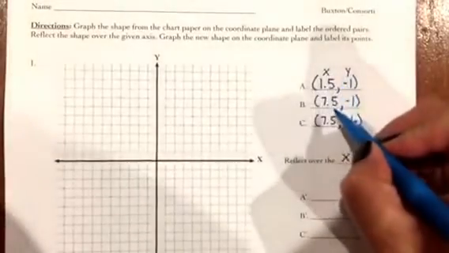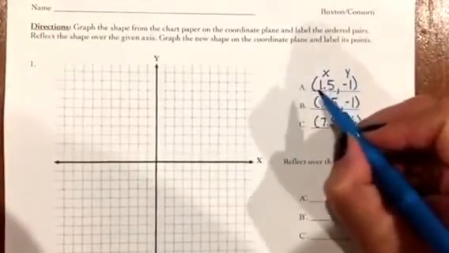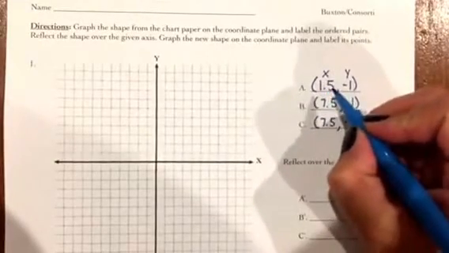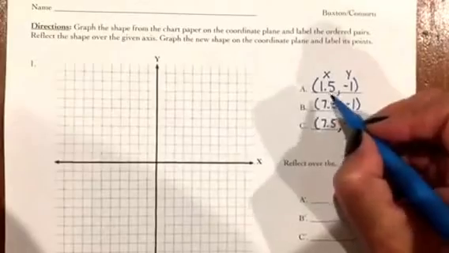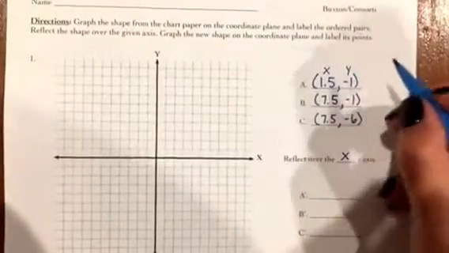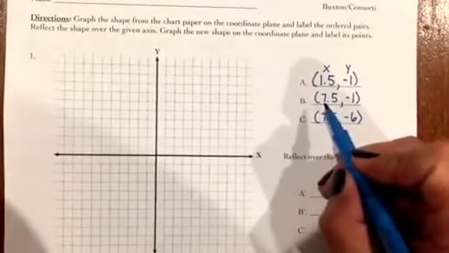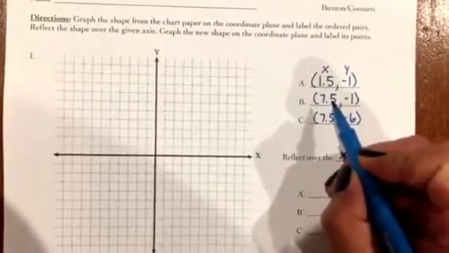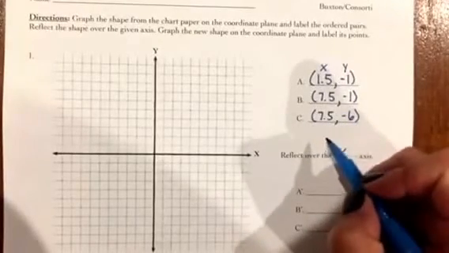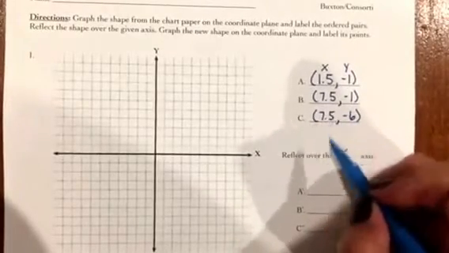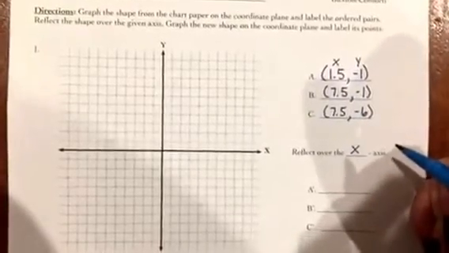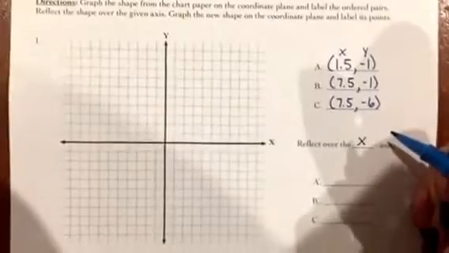So I've already labeled my coordinates x and y. If you look at point A, my x coordinate is 1.5. So that's my rational number. And my y coordinate is my -1 integer. If you look at point B, my x coordinate is 7.5. My y coordinate is -1. And then point C also has a rational number, 7.5, as my x coordinate and -6 as my y. So I'm going to go ahead and graph those points.